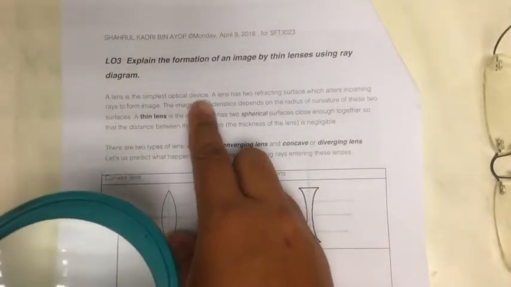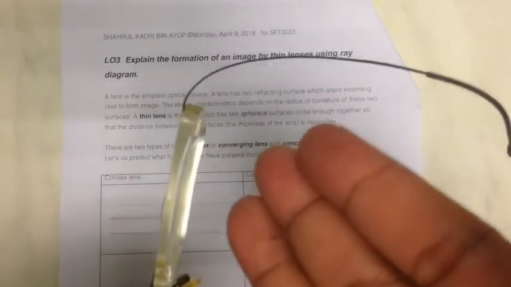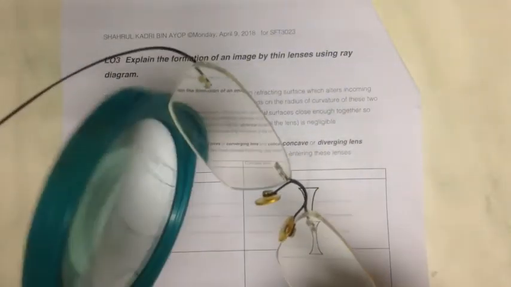So lens is the simplest optical device. It has two refracting surfaces, here and here, and also for this concave lens, we have the refracting surface going into the inner part. Okay, both act differently. So now we want to understand what happens if light passes through these two lenses.